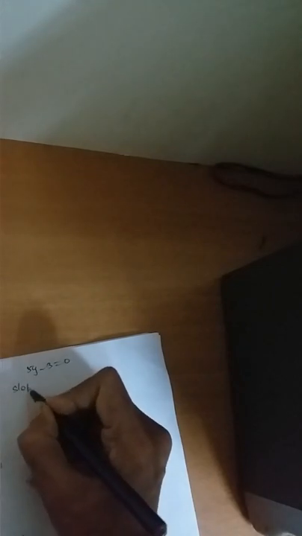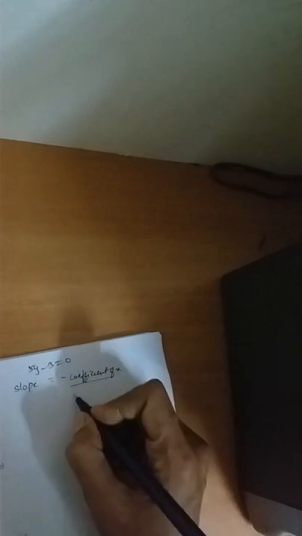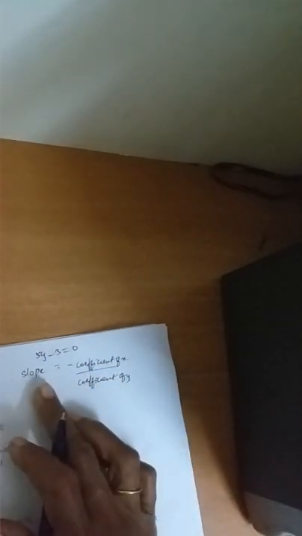So what is the slope? The slope will be minus of the coefficient of x divided by the coefficient of y. Minus of coefficient of x by coefficient of y. This is how you will find the slope.